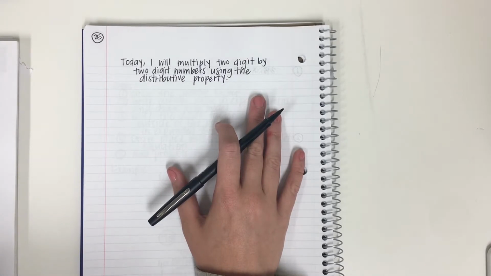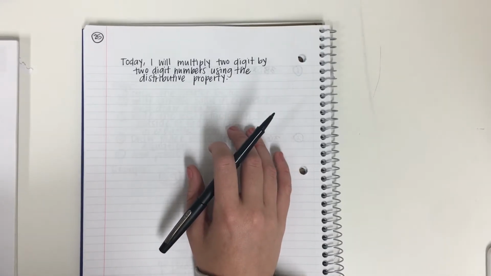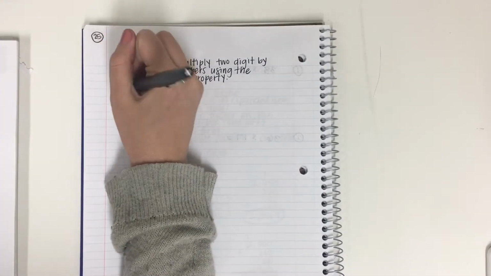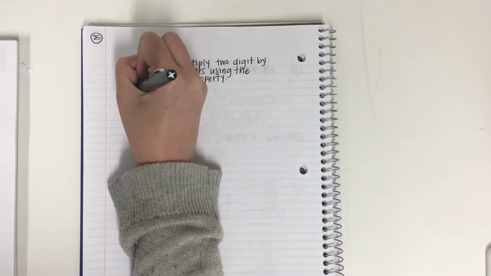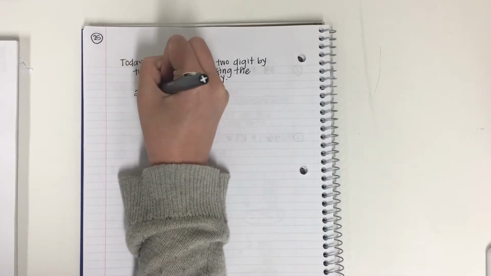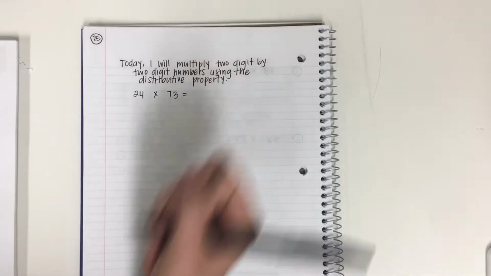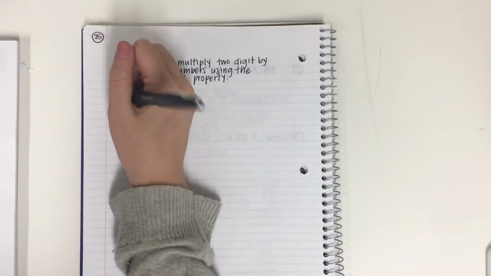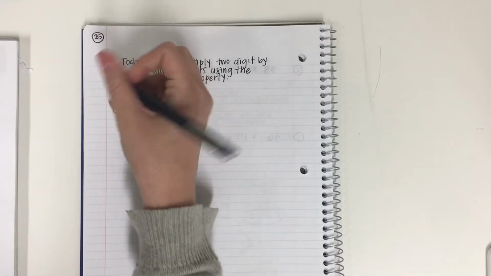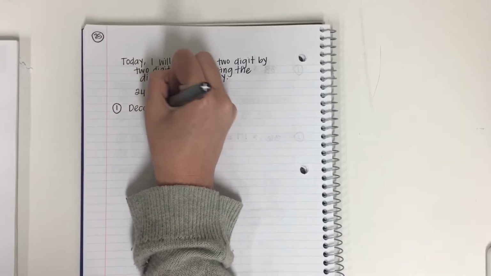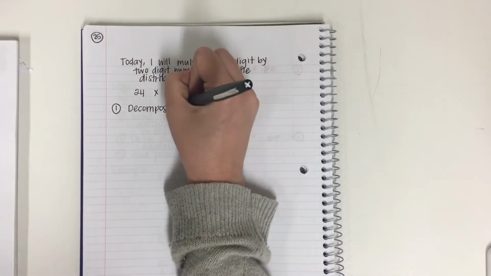So when we did the distributive property, we decomposed the greatest factor. However, with this one, we're going to decompose both and expand both of them. So let's take a look at how we could do that. So let's say that we have 24 times 73. Okay? So, step one.